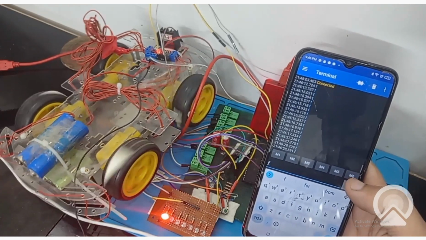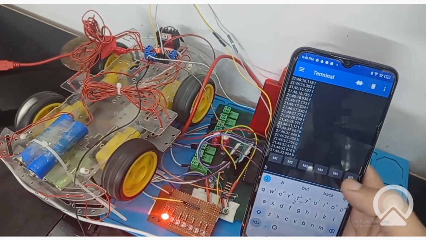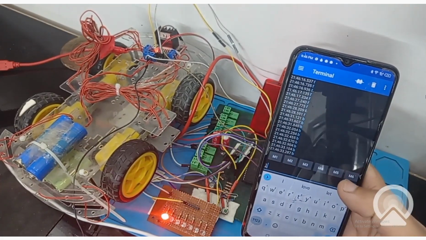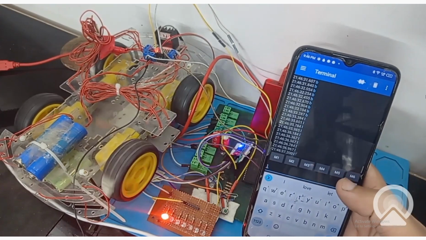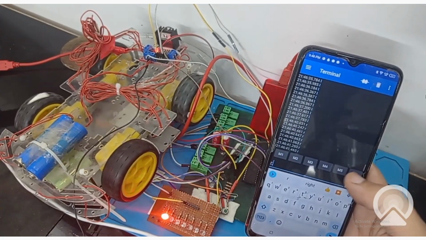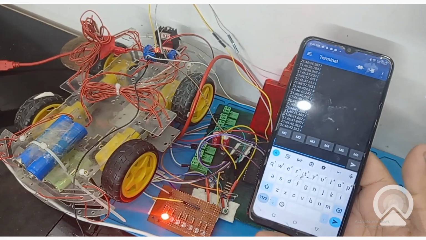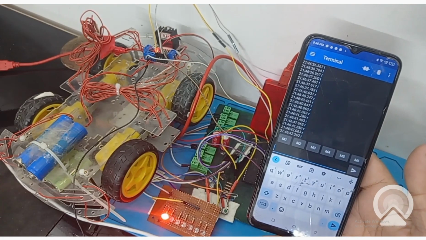See, now I send B. It will move backward. See, it's going back. Now I send L. It will go left. See, it's going left. Now I send R. It will go right. See, it's going right. That's as simple as that. And when I send nothing, it will stay like this. There is no noise, nothing. That's the beauty of Bluetooth.